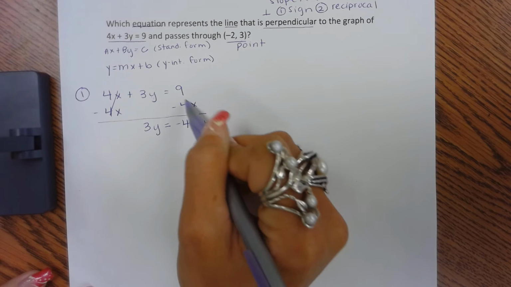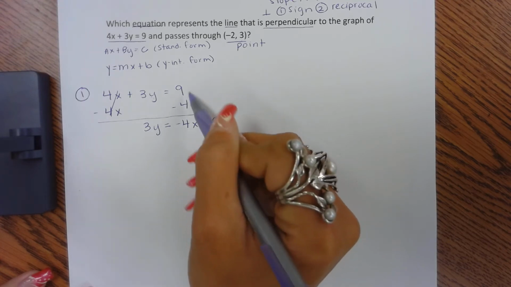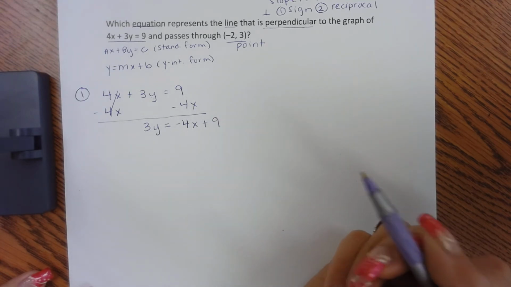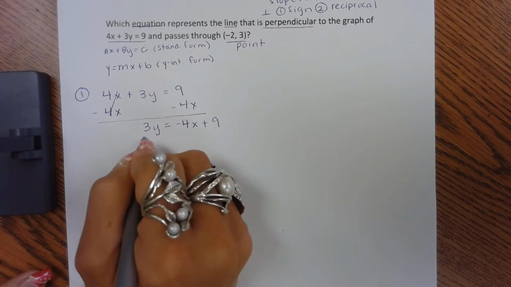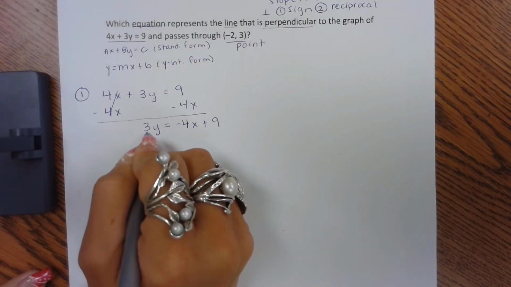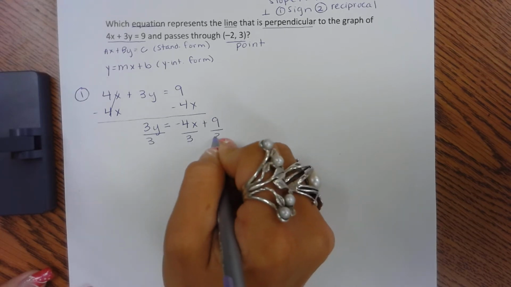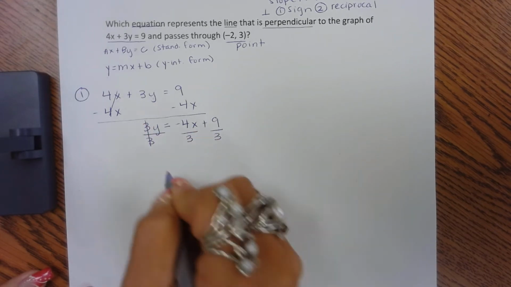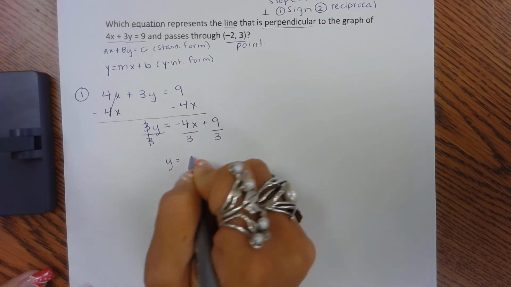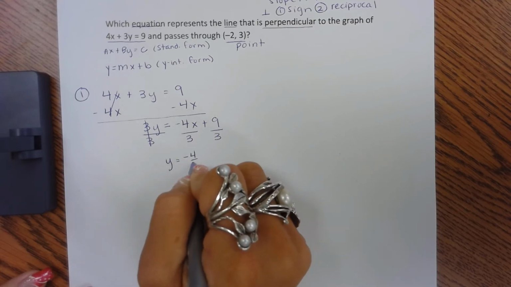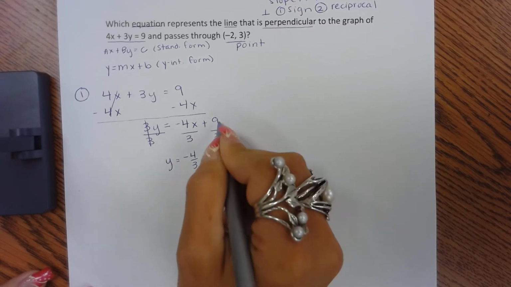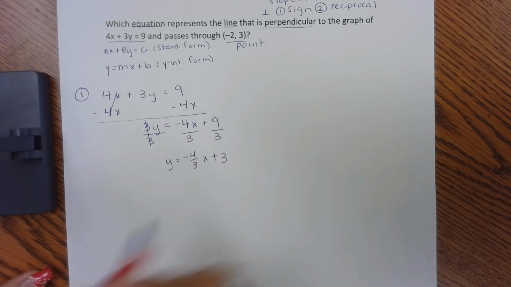We could only combine them if they were the same. We still do not have y by itself, so we're going to divide by 3 to cancel this out. So y equals negative 4/3 x plus 9 divided by 3, which is 3.